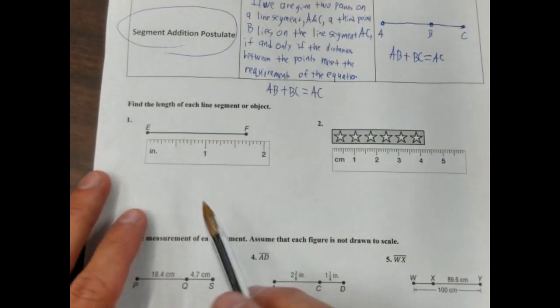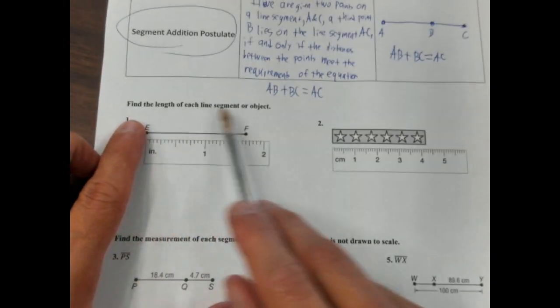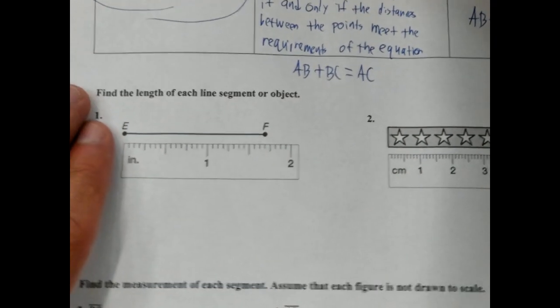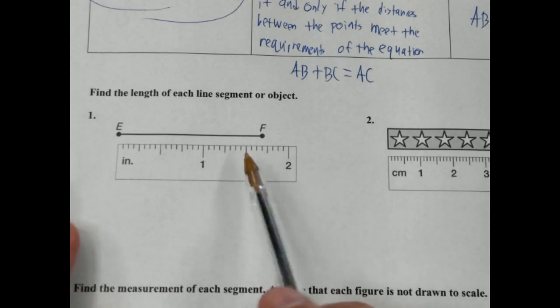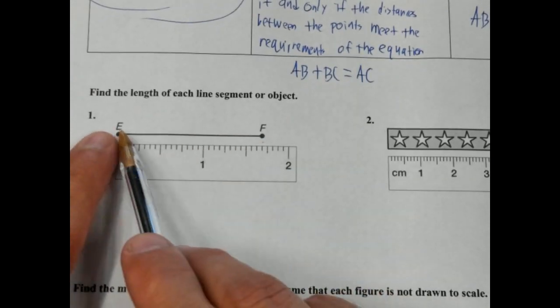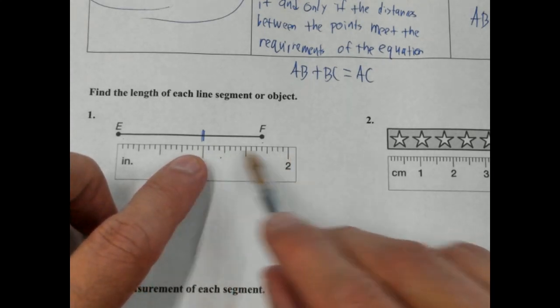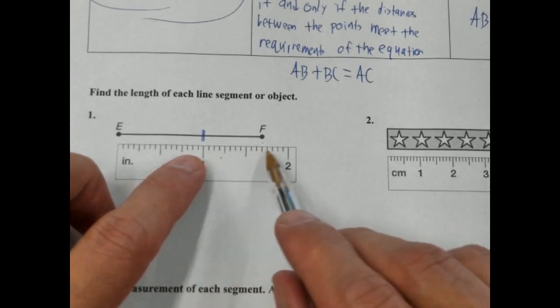Let's look at number one here. We got a ruler here. It's asking us to find the length of each line segment or object. I'm going to zoom here so you can see a little better. Okay, there we go. So we know from here to here is the segment. We're going to find out how far this is. Okay, we know this is 1. And from here to here, we don't know how far this is, but we do know they've divided this up.